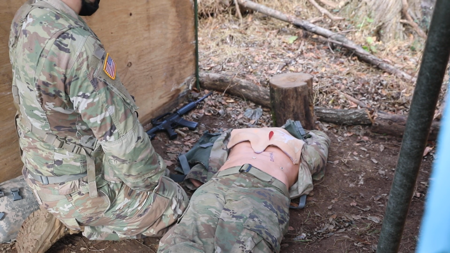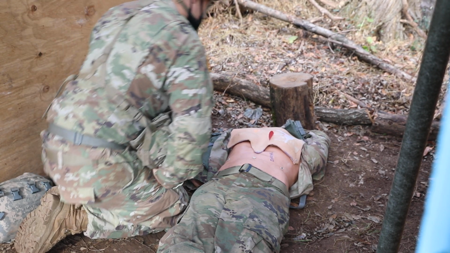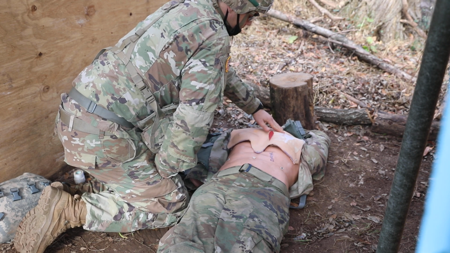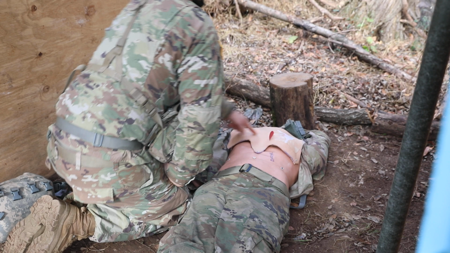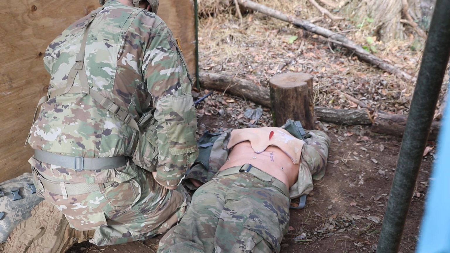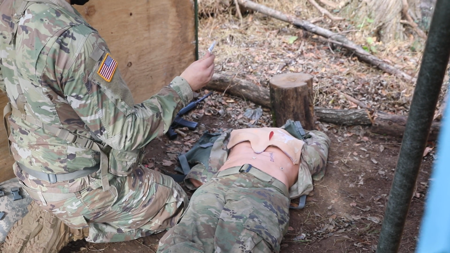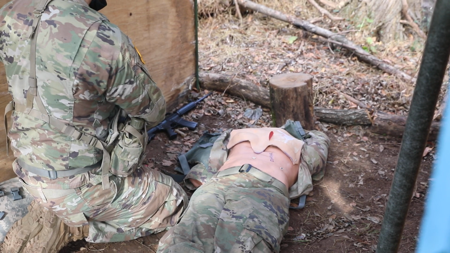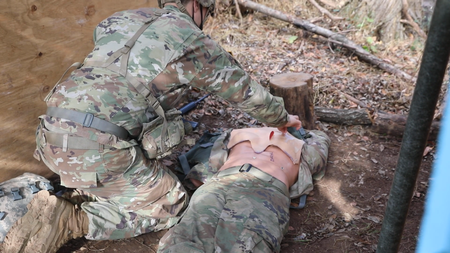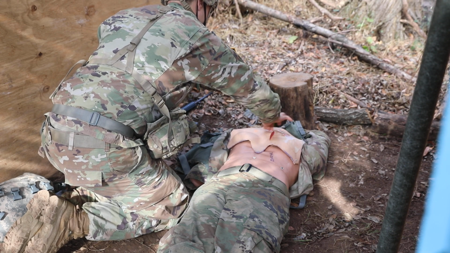Alright. Locate the insertion site. Locate the second intercostal space between the second and third ribs at the midclavicular line, approximately in line with the nipple, on the affected side of the patient's chest. Thoroughly cleanse a 3 to 4 inch area around the insertion site. Begin in the center and work outward using a circular motion.